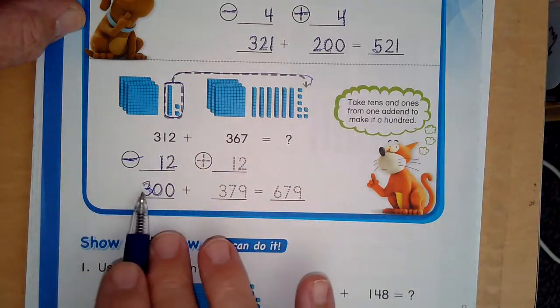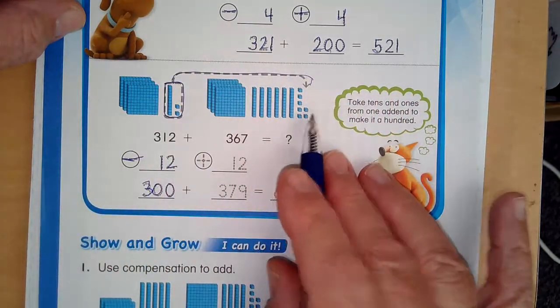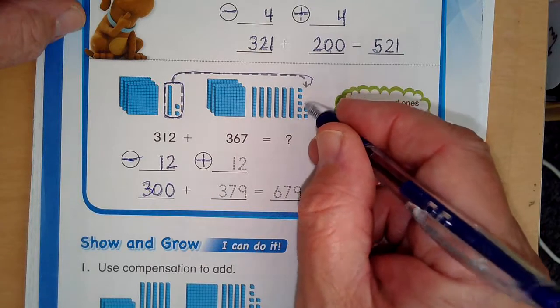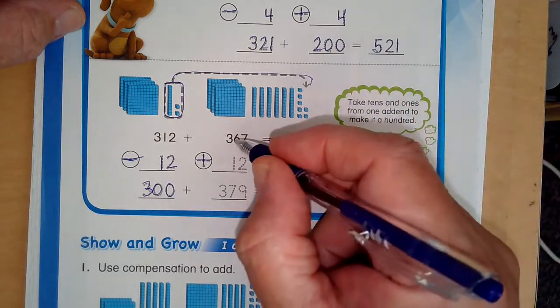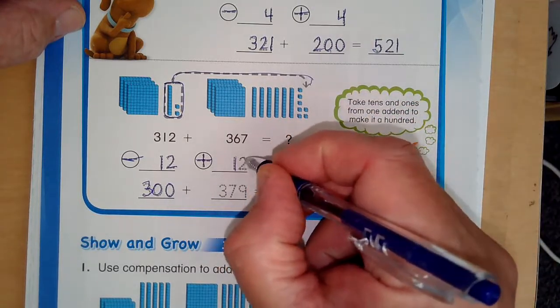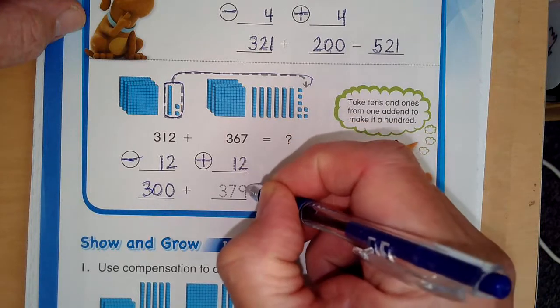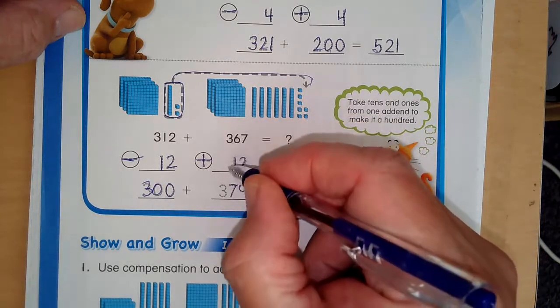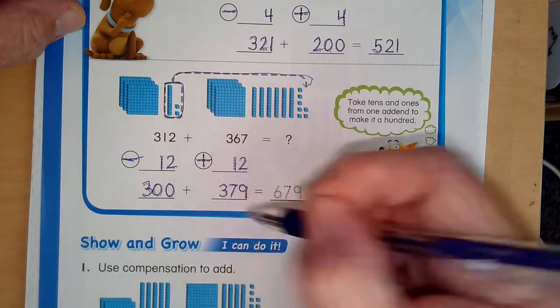But when I do that on this side, I have to do the opposite over here. So I'm going to add 12 to this side, and then I'm adding 12. 7 plus 2 is 9. 6 plus 1 is 7. 3 plus nothing is 3.